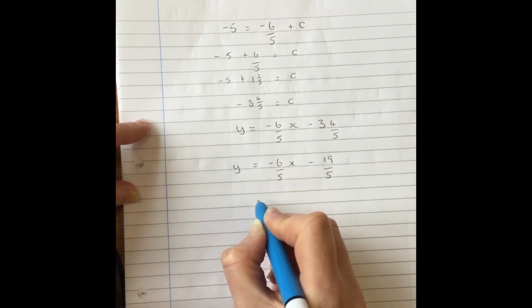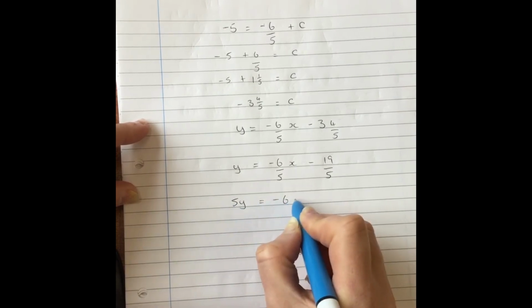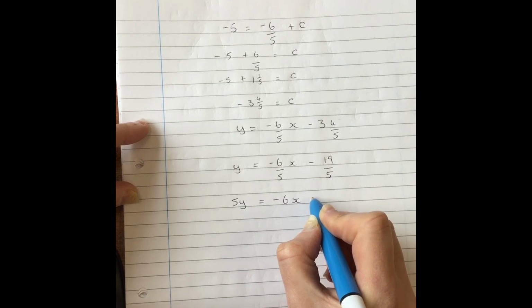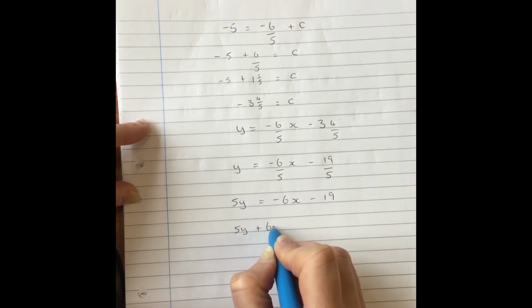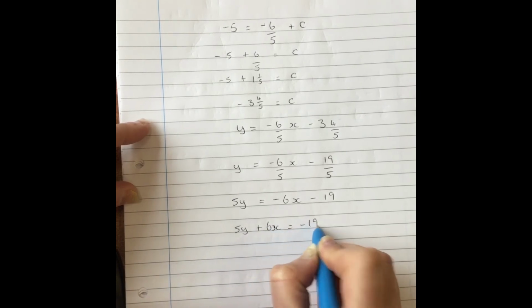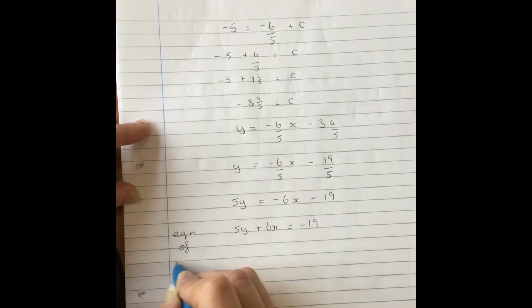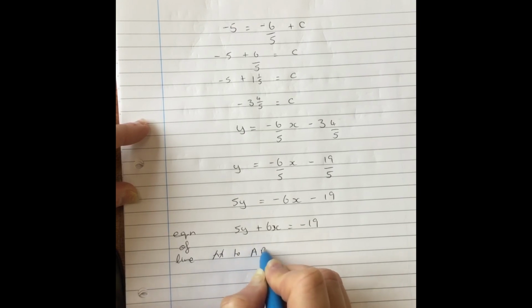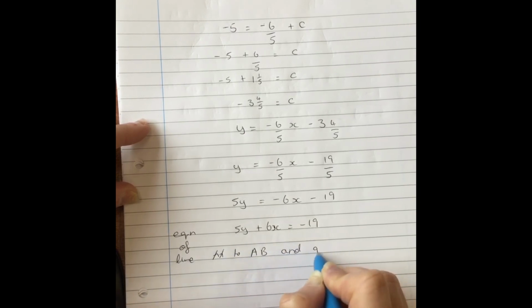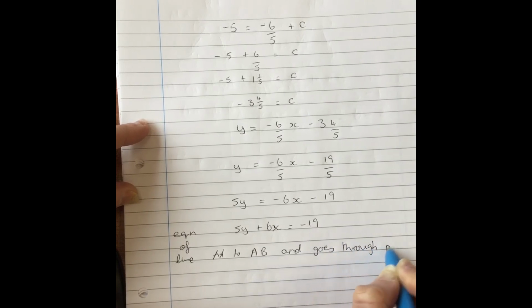Put everything over a common denominator, multiply through by 5, and I'll get 5y is equal to minus 6x minus 19, or 5y plus 6x equals minus 19. So this is the equation of the line parallel to AB that goes through the point 1, minus 5.